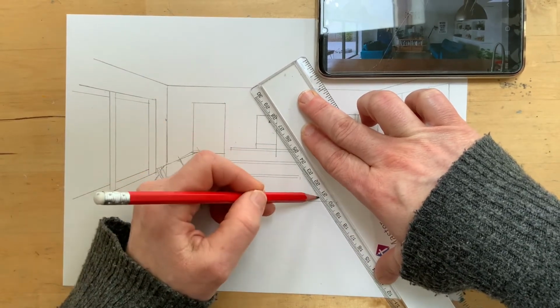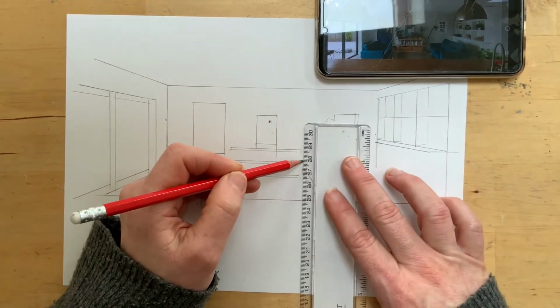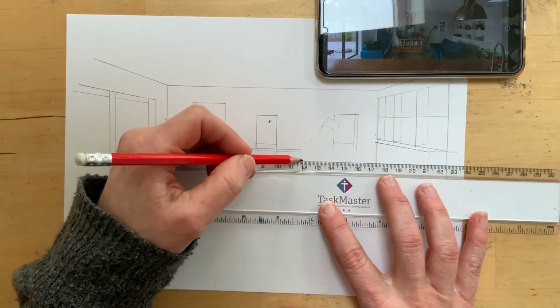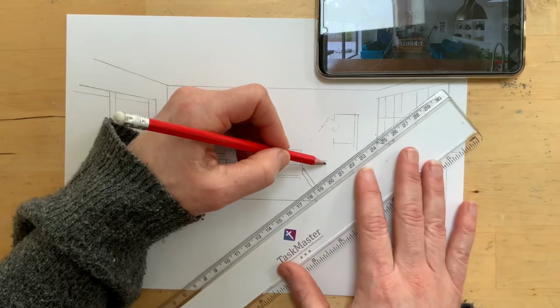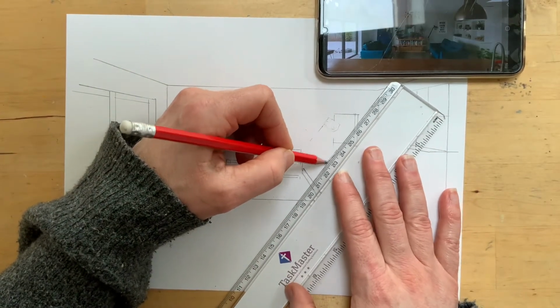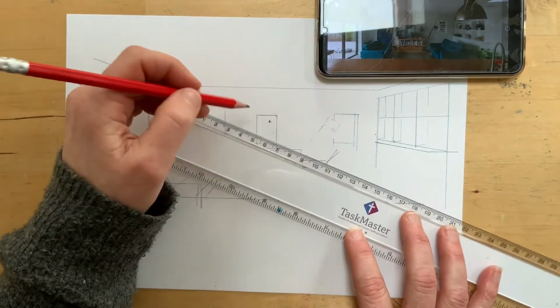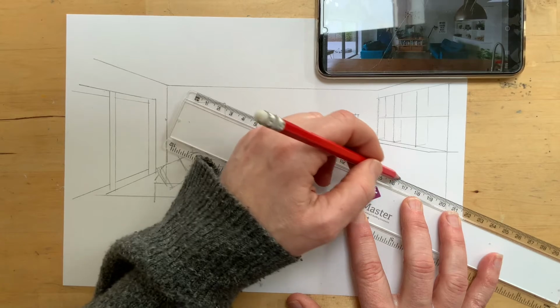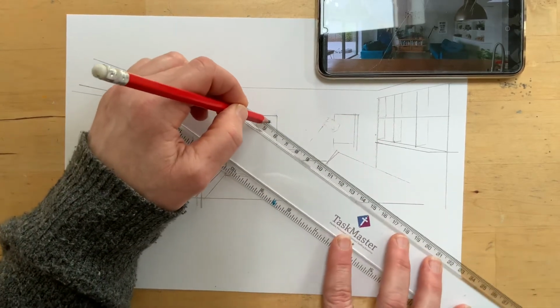So that part of the sofa there comes up, goes across, and the cushion's kind of on maybe not quite that sharp an angle. The top has to come from the vanishing point, although they're not exactly straight, but the general line will be coming from here.